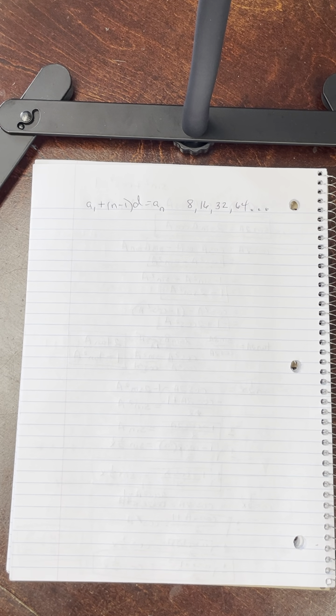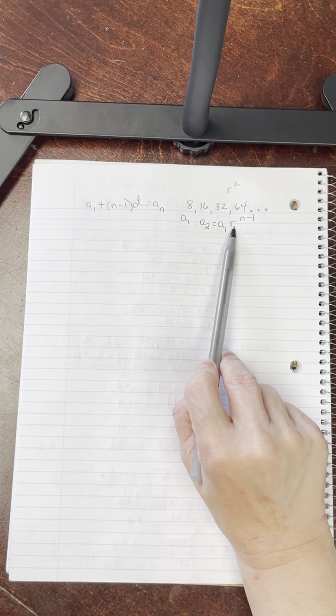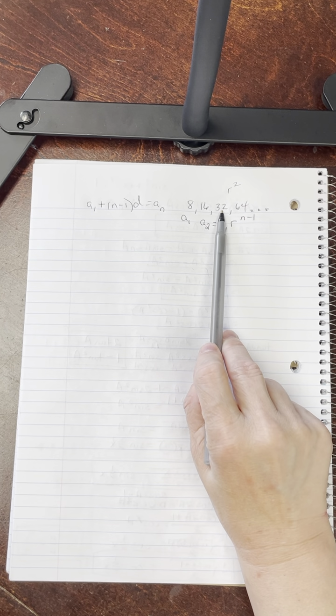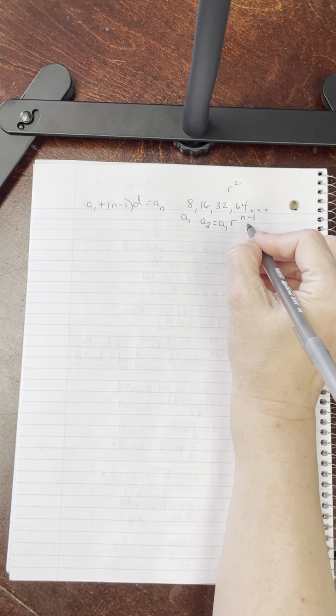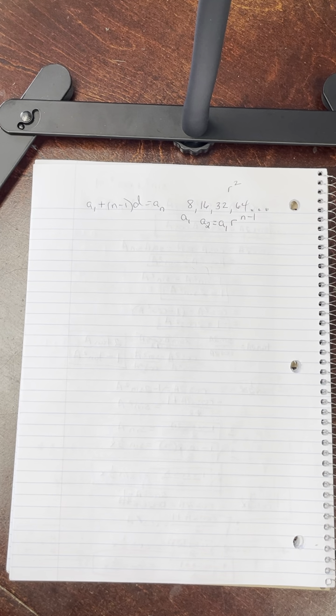Well, in the pattern here in arithmetic, I did n minus 1. It's the same thing happening here. The exponent is the n minus 1. So how many times would I want to use the common ratio of 2 to get over here to 32? 1, 2, yep. So for the third pattern, it's going to be r squared. All right, let me write it over here. So for the geometric, it is a sub 1 r to the n minus 1 that gives you your a sub n number in the geometric, and here are the arithmetic formulas.